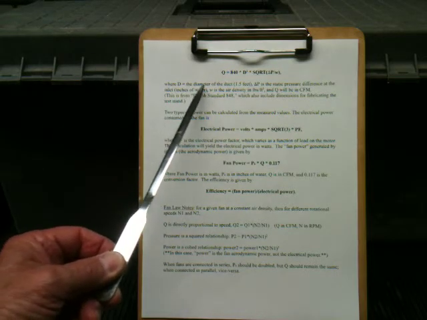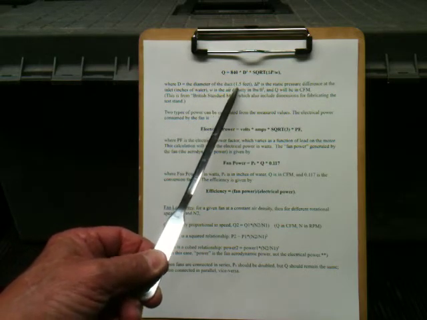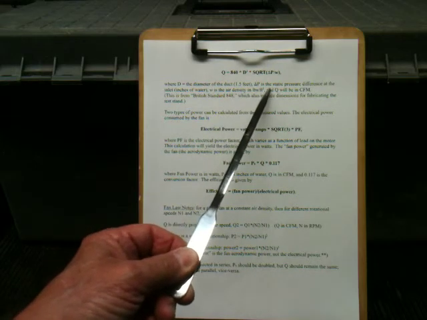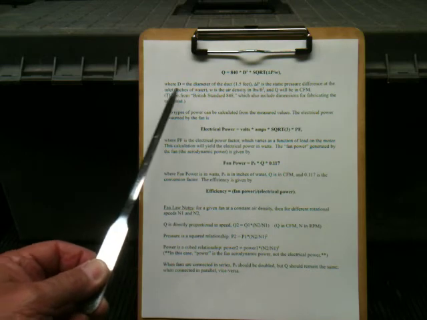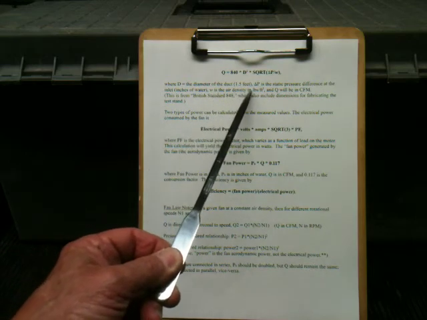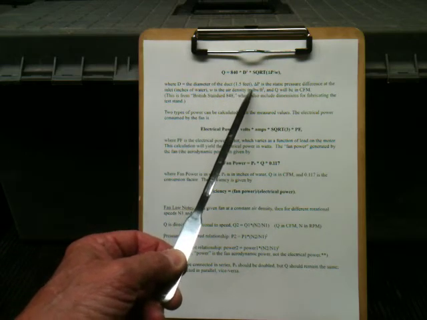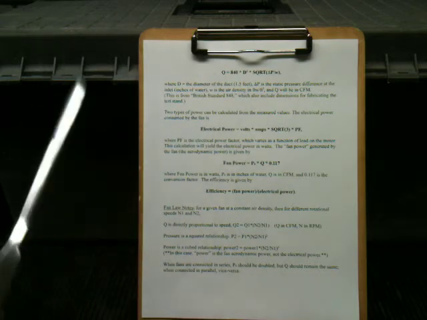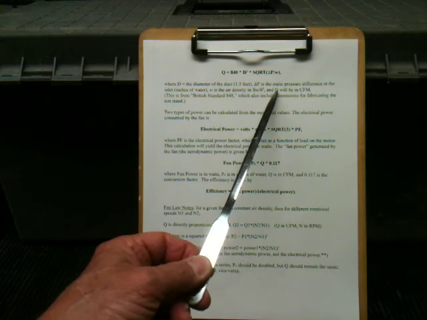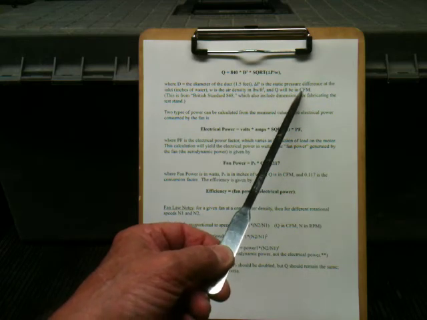So D is the diameter of the duct, that's 1.5 feet. Delta P is the static pressure difference that we measured, inches of water. W is the air density in pounds per cubic foot, and you've already got other sources of that equation, so I did not include that here. And then Q will be in CFM, okay?